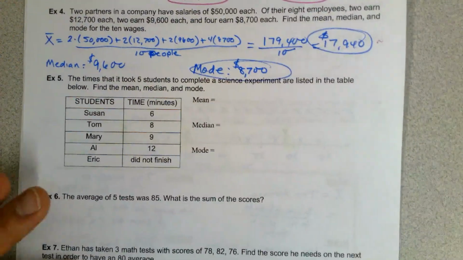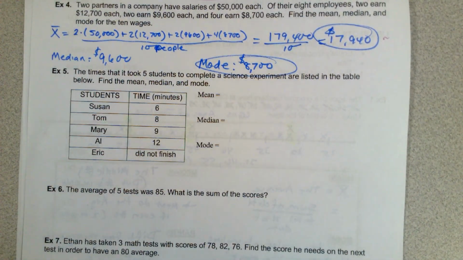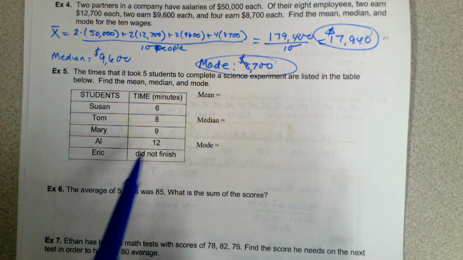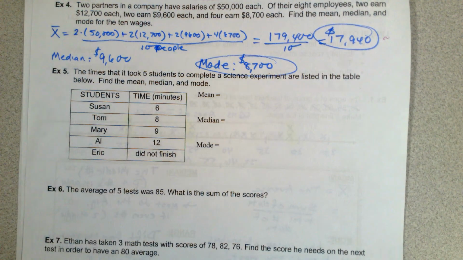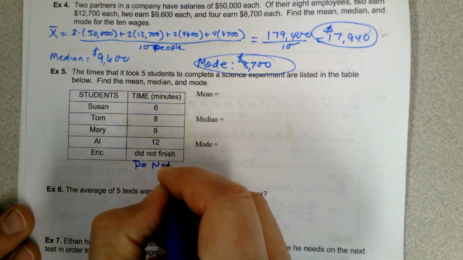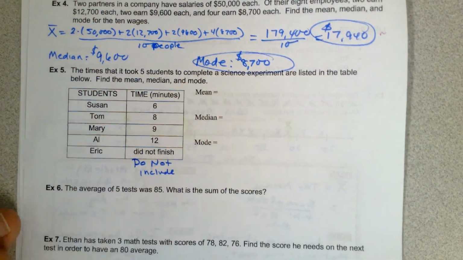So we're taking a look at example 5 now. And in example 5, it says the times that took 5 students to complete a science experiment are listed in the table below. Find the mean, median, and mode. So it says Susan took 6 minutes, Tom was 8, Mary was 9, Al was 12, and Eric did not finish. Well, we have some data here that has no numbers to it, then we don't include it in our data. So do not include. We can only use data of the people that actually did it.